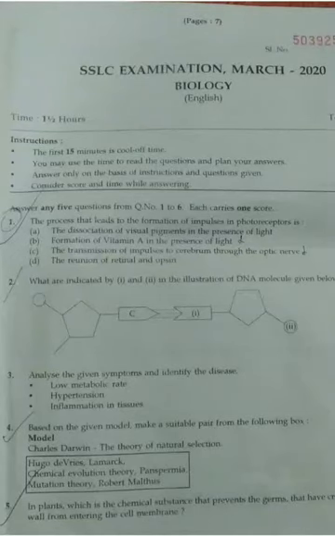Hi friends, today we are going to discuss the biology question paper SSLC March 2020. I know the questions are so simple and you can easily write the answers. Anyway, let's look at all these questions.